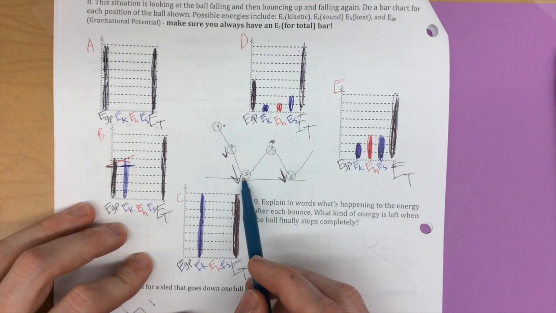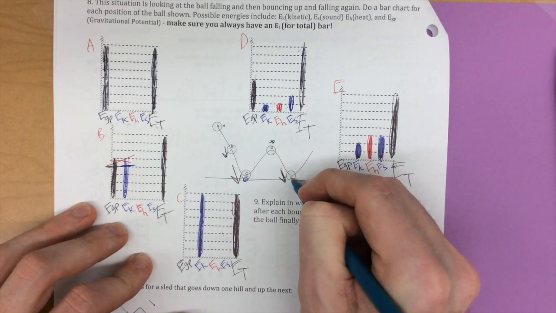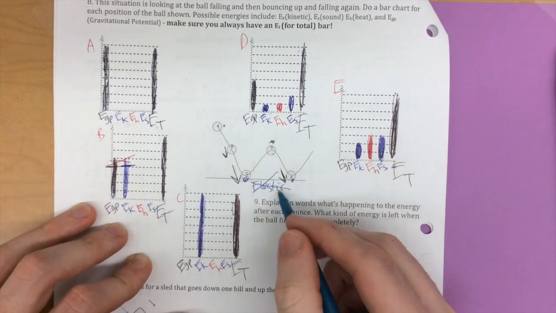So we're going to talk about in the next unit, we can actually look at it as it hits the ground because the kind of energy here is elastic. But that's coming later, so don't worry about that yet.